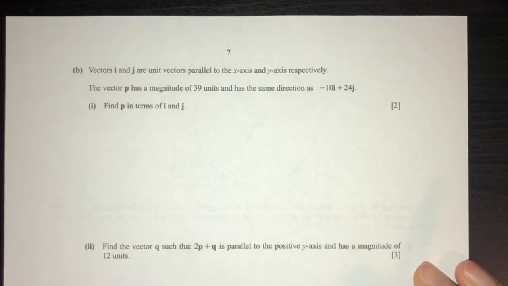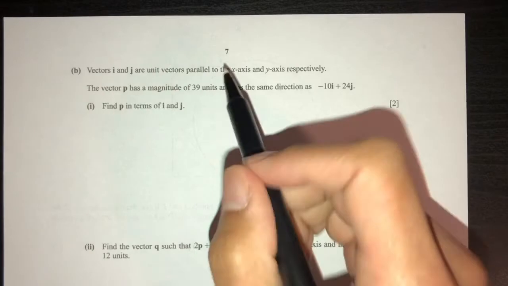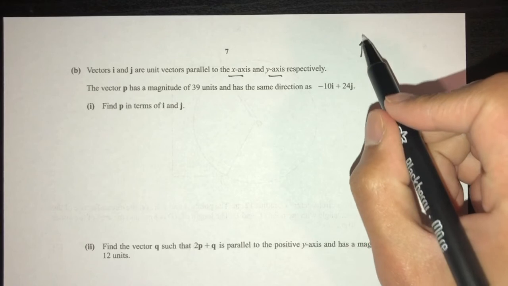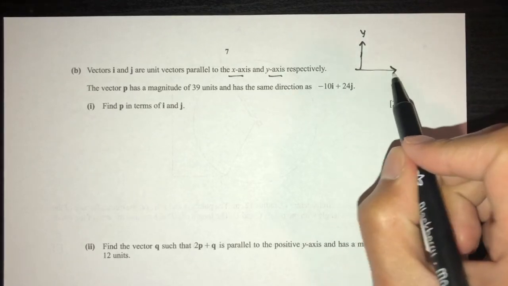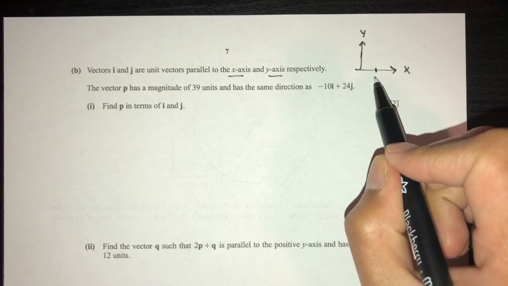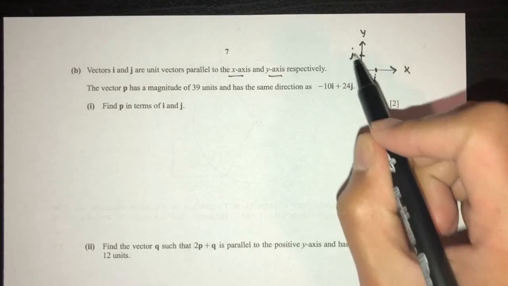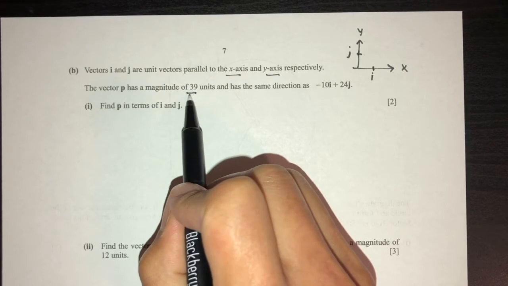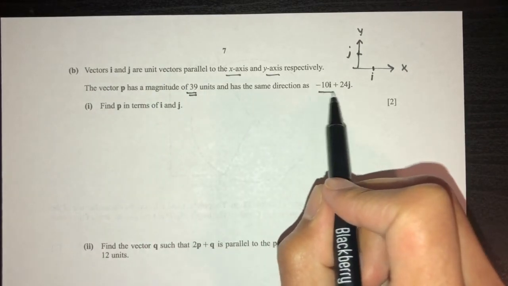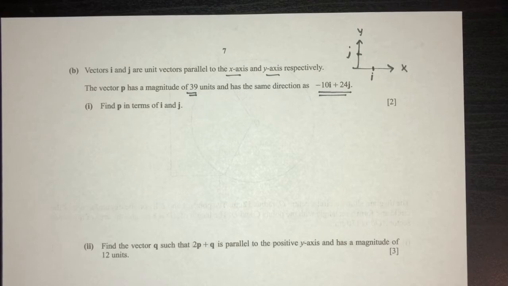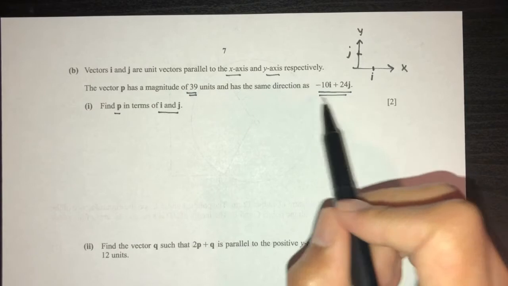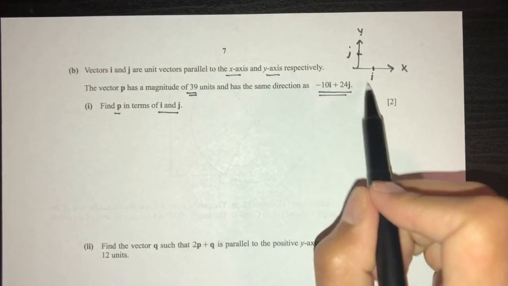Now for part B, we have vectors i and j are unit vectors parallel to the x and the y-axis. Basically, this is your y-axis and this is your x-axis. So one unit here will be 1i and one will be 1j, if that makes sense. So let's see what else. The vector p has a magnitude of 39 units and has the same direction as this. So we have to find p in terms of this. First we have to find the unit vector of this.